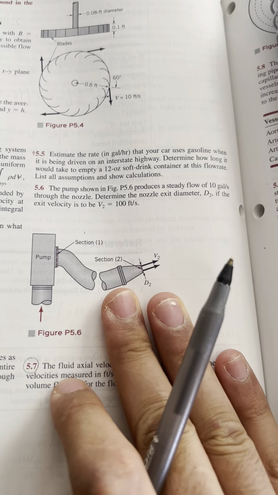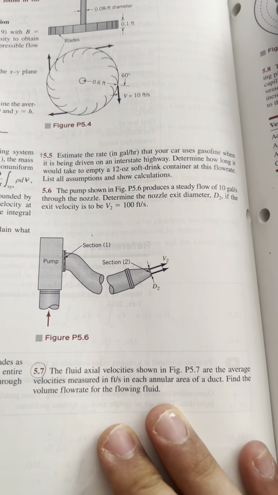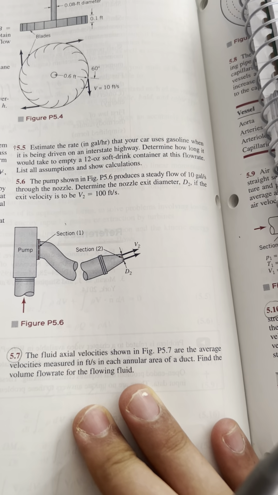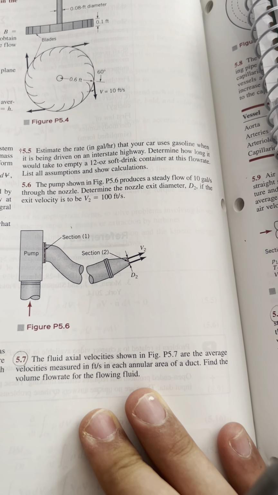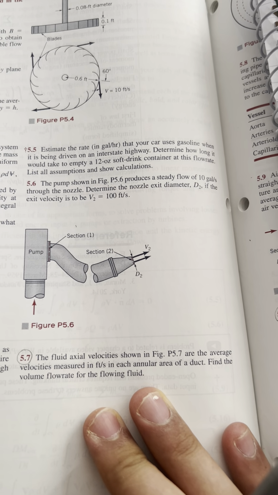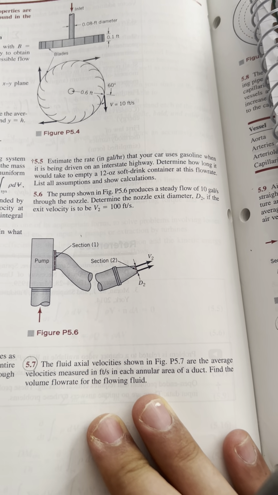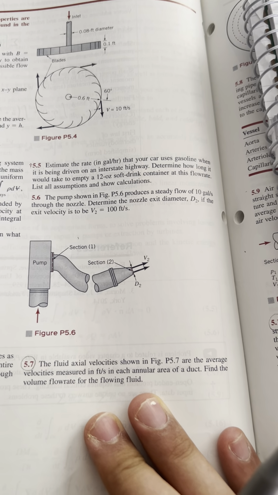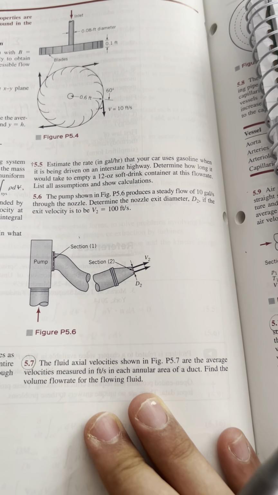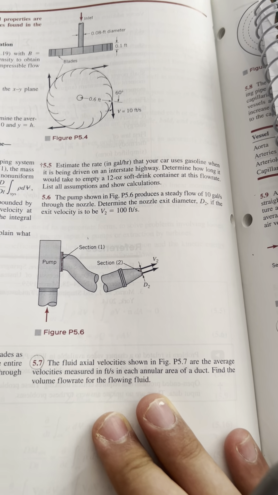So it says that the pump shown in figure 5.6 produces a steady flow of 10 gallons per second through the nozzle. Determine the nozzle exit diameter d2 if the exit velocity is to be 100 feet per second.